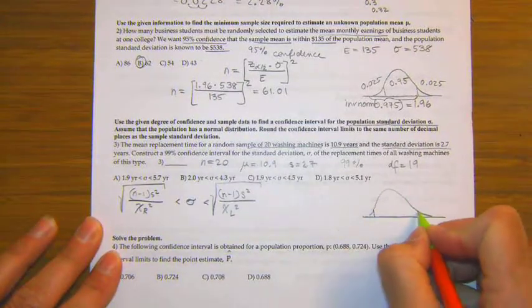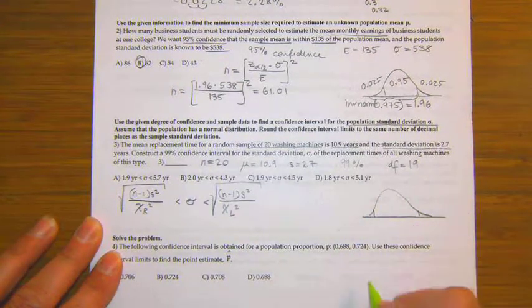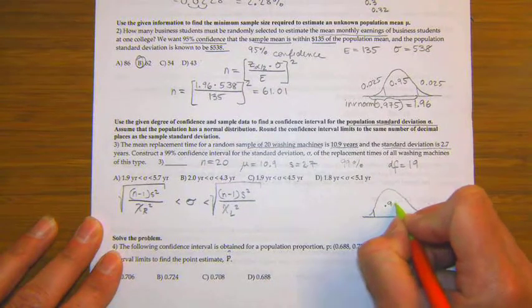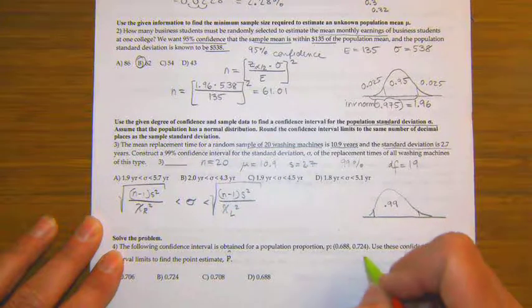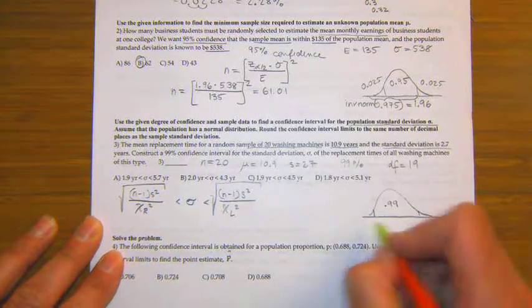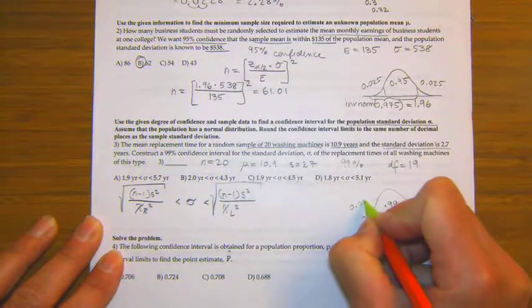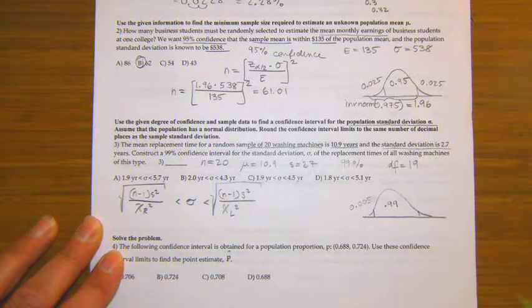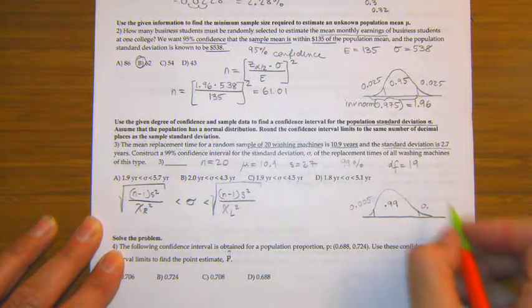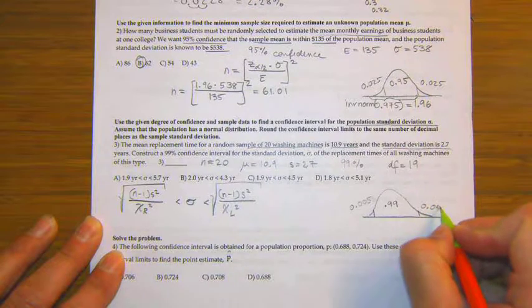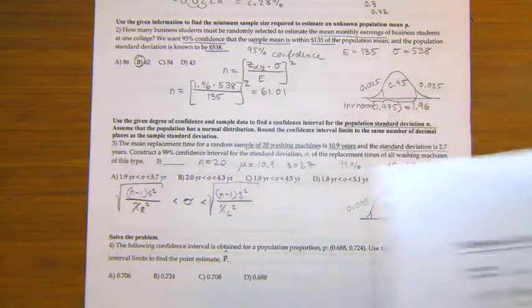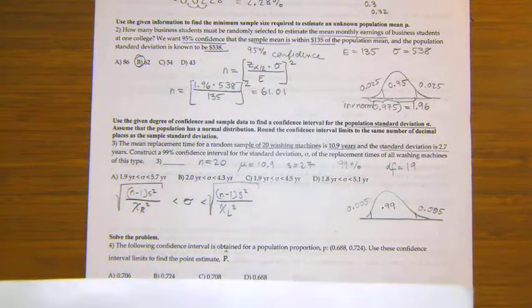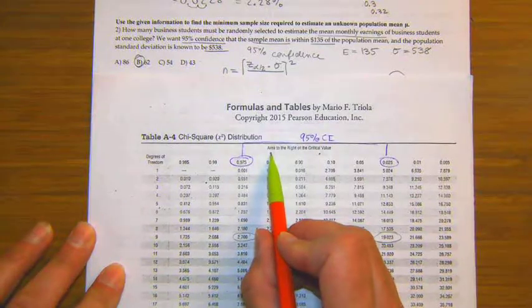But we have our left chi-square value over here. We have 0.99 in the middle, which leaves us with 1%, or 0.5% in each tail. So 0.005 on the left, 0.005 on the right. And the chi-square distribution always uses the area to the right of the critical value.